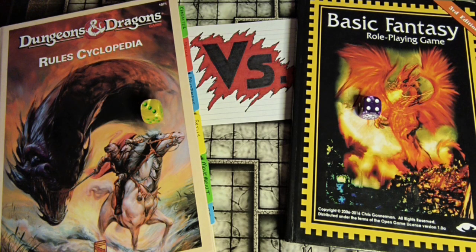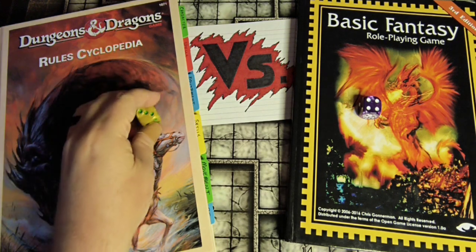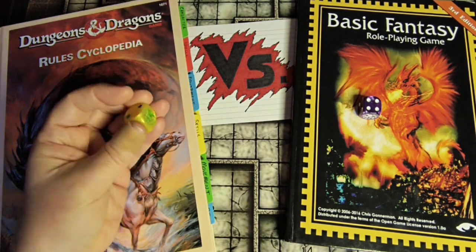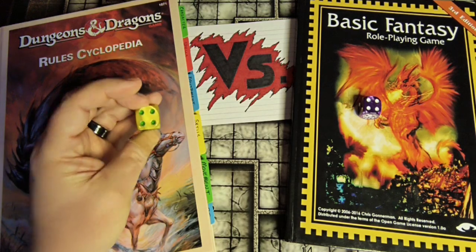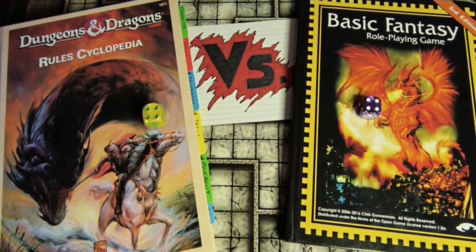Now, that being said, there is an option in the back of this book to just use the regular XP charts and take all of these classes to level 36 if you choose to. So, option-wise, Rule Cyclopedia is actually going to get it on this one. So, if I can find a 4. Boom, they are now tied.